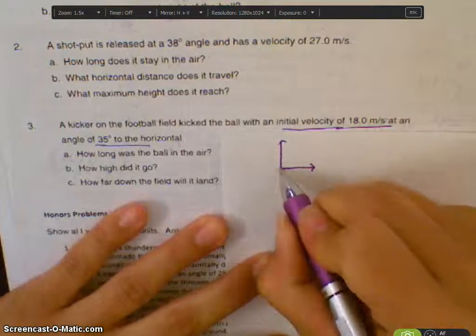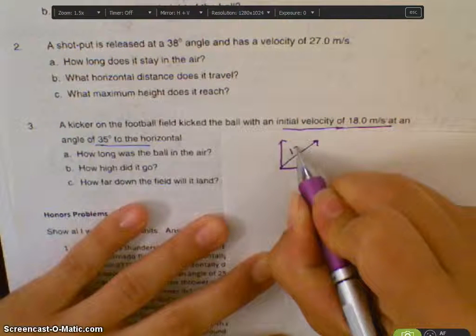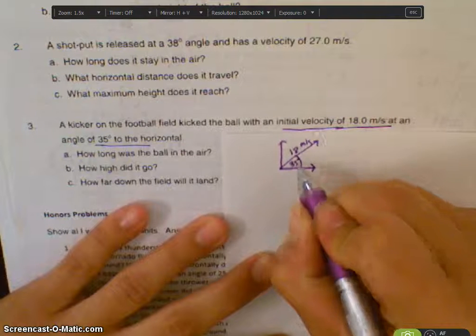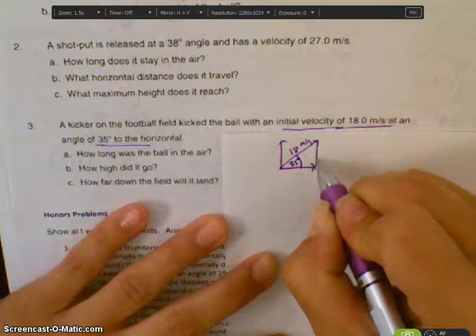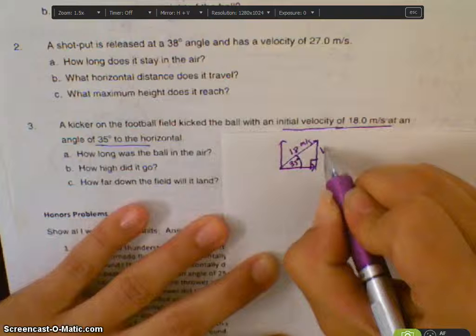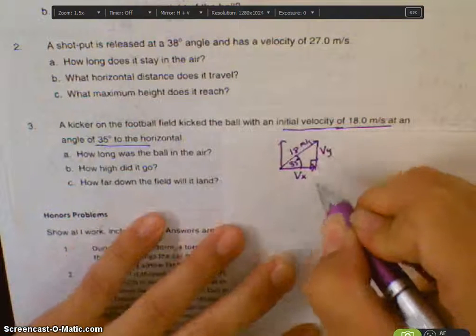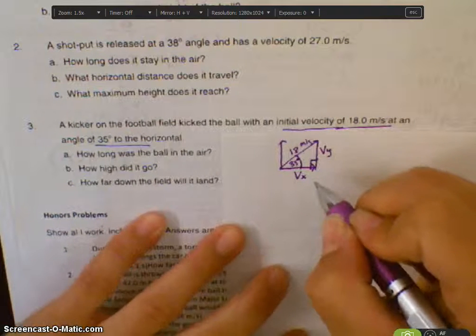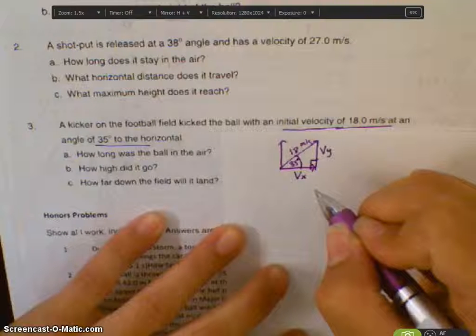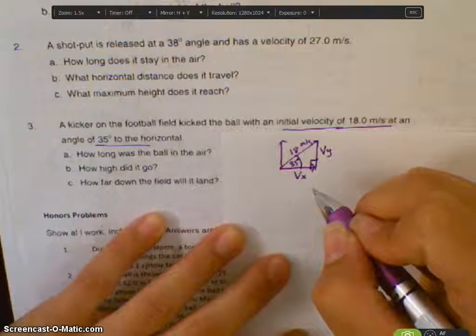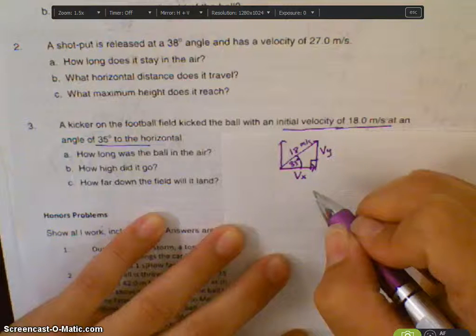So we know that we are going 18 meters per second at a 35 degree angle. Because it's a right angle, this can be our Vy and this is our Vx. So that's my initial setup. We're going to treat this angled projectile as two components, your y-axis and your x-axis component.